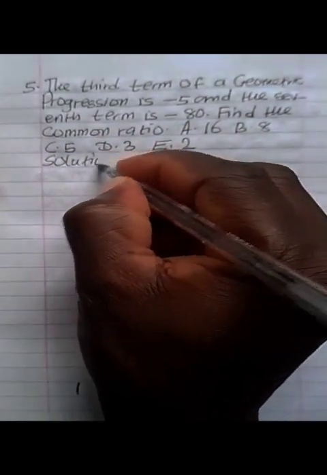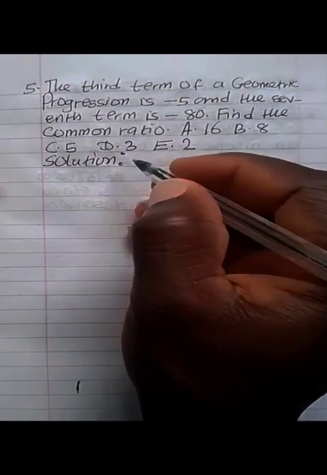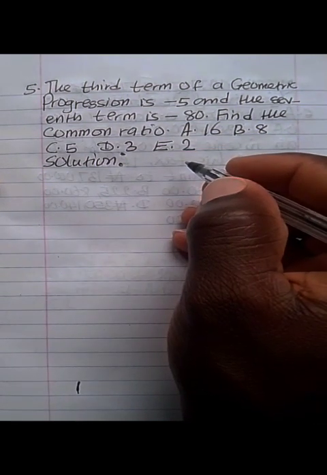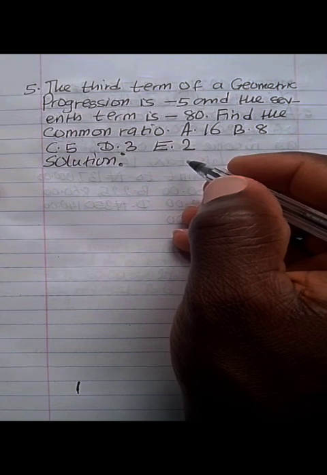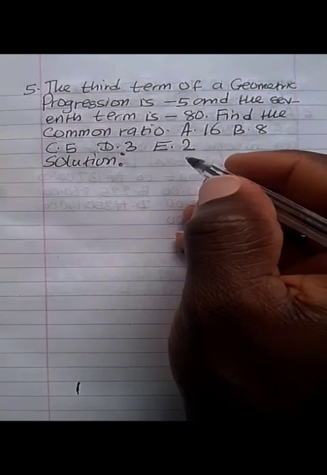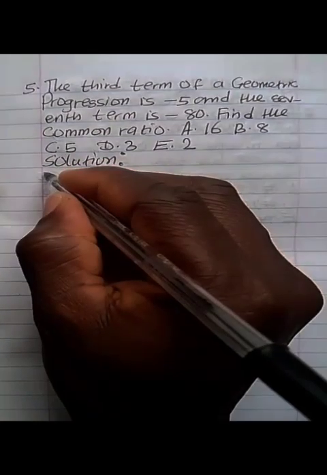NECO loves this part of mathematics so much. You have questions from it in objective and in theory question each year of writing NECO. All we have here revolve around the nth term of a GP.